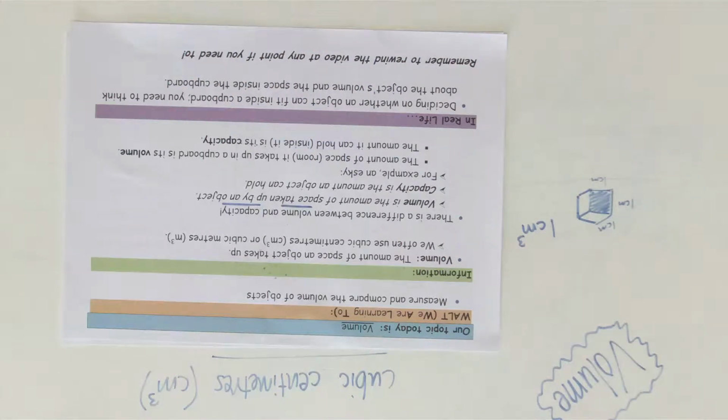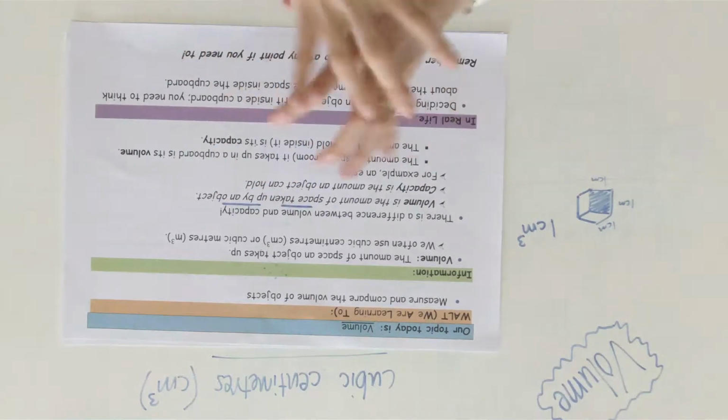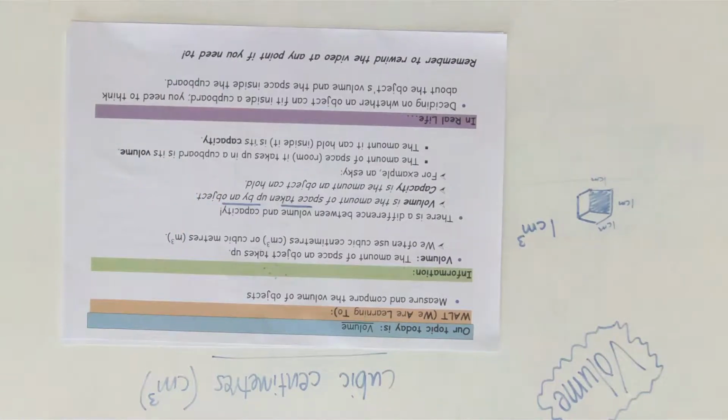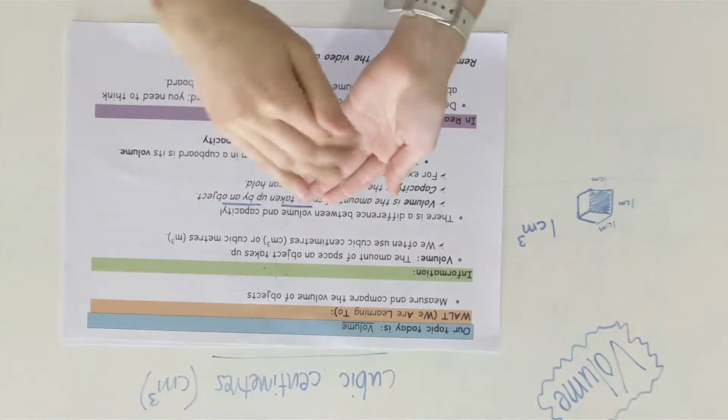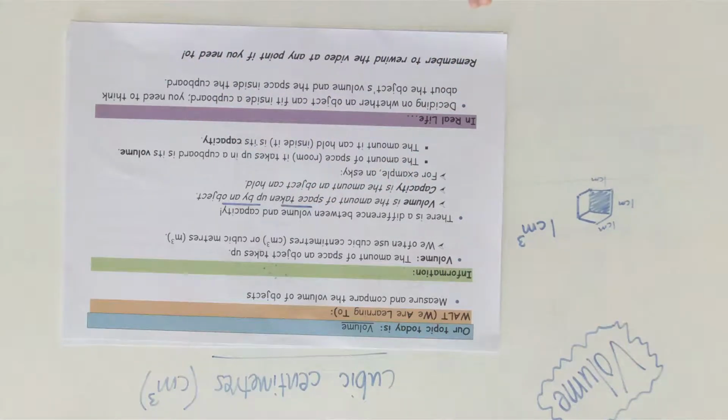So for example, with an esky, the amount of space or room it takes up in a cupboard is its volume. So if you imagine an esky sitting inside the cupboard, the amount of space it takes up within the cupboard is its volume. On the other hand, the amount it can hold inside the esky, that's its capacity. So this is something that you'll deal with probably every day, volume.